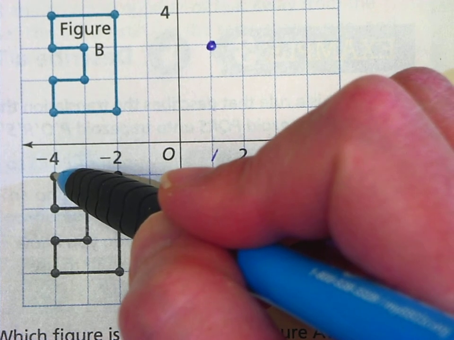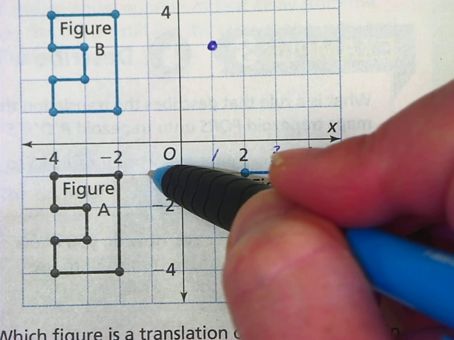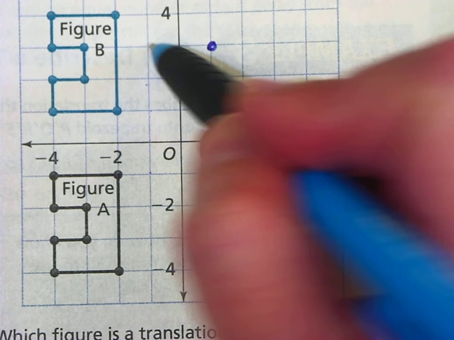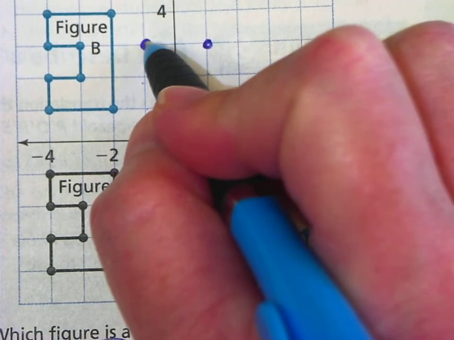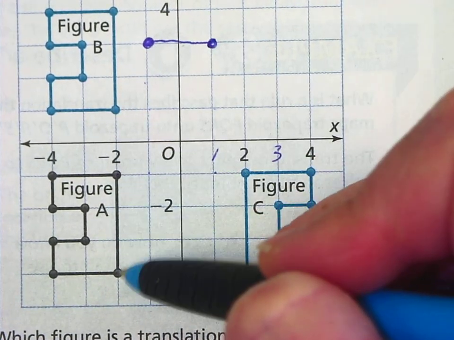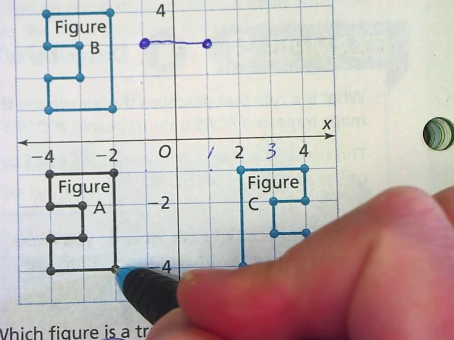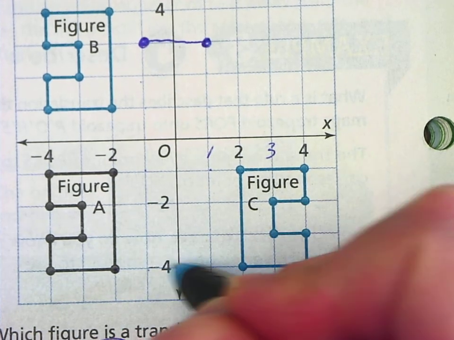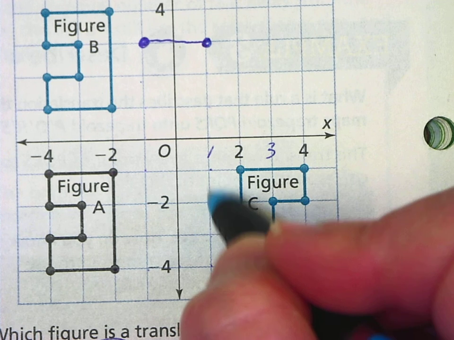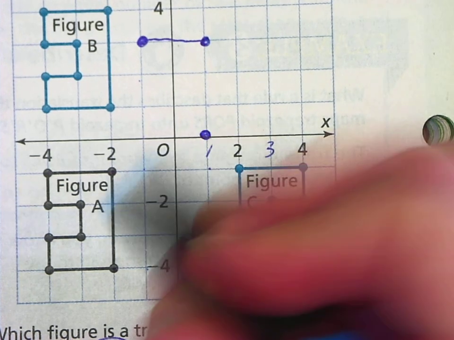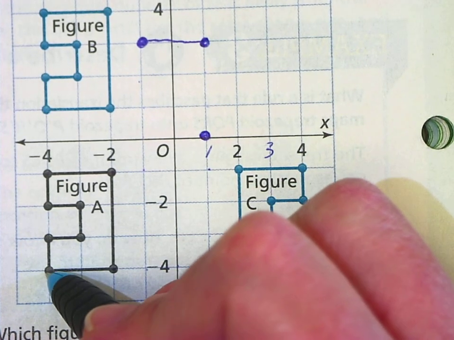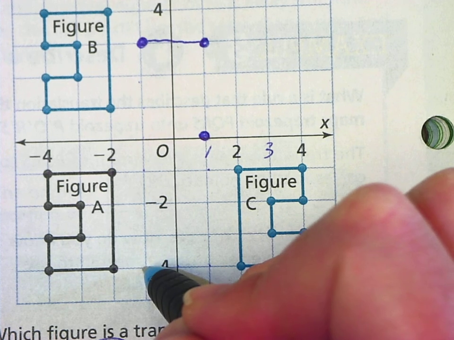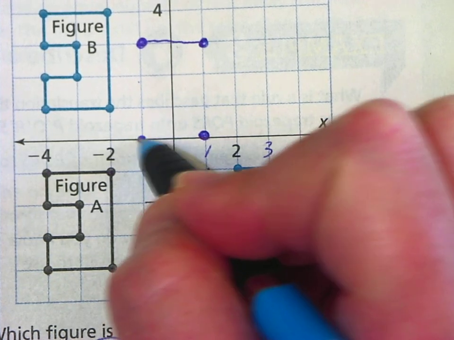Okay, let's go top point. So we're going to go 3 to the right and 4 up. 1, 2, 3, 1, 2, 3, 4. So that's my top part of my figure. Okay, let's go this bottom. We're going to move 3 to the right and 4 up. 1, 2, 3 to the right, and now 1, 2, 3, 4 up. Okay, and then let's go to this bottom point. 1, 2, 3 to the right, and 1, 2, 3, 4 up.